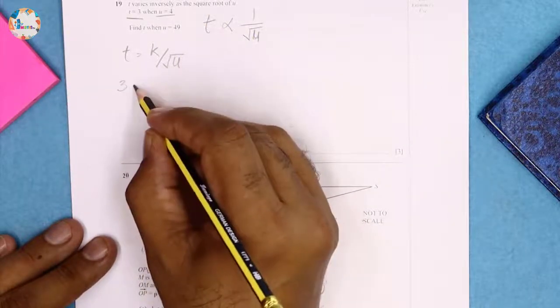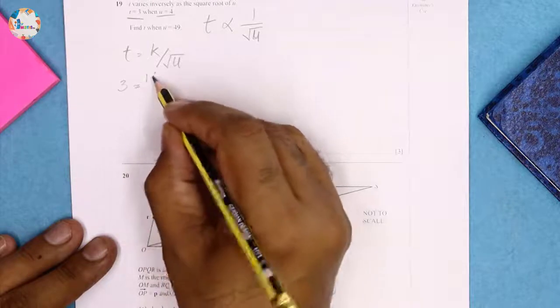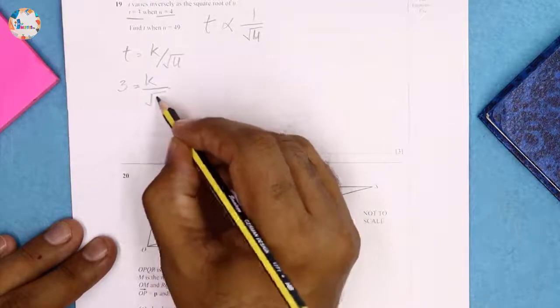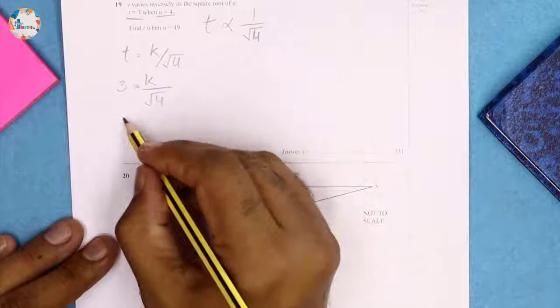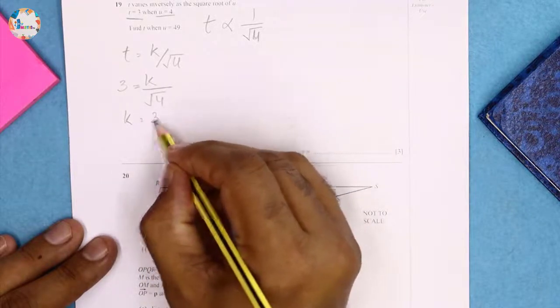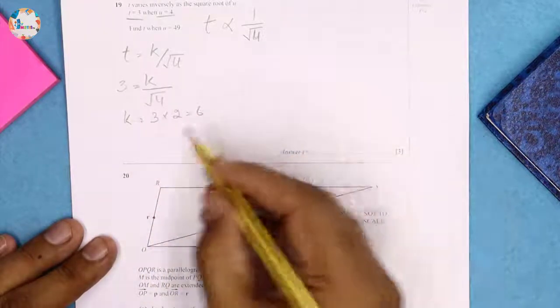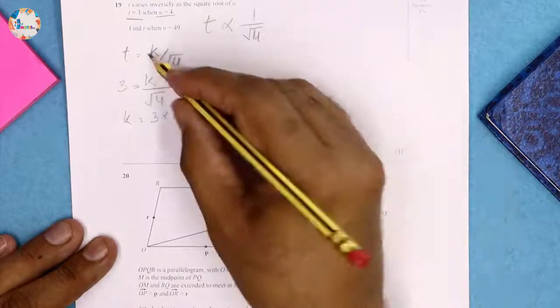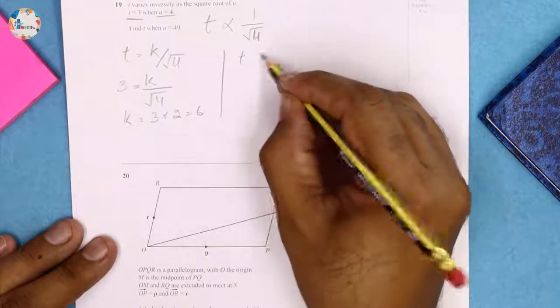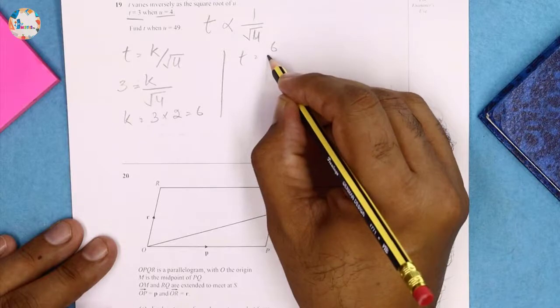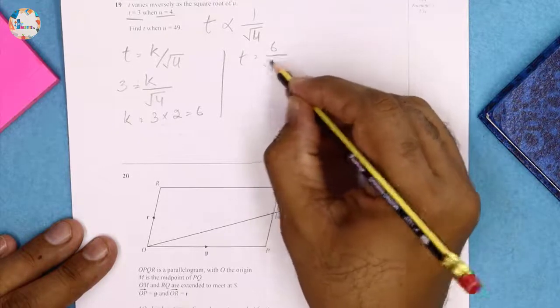We will be replacing this value. This 3 is equal to k over root of 4, so we can write this as k is equal to 3 into 2, which is equal to 6.